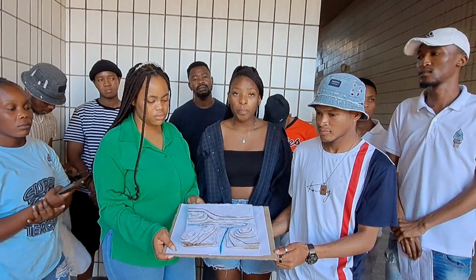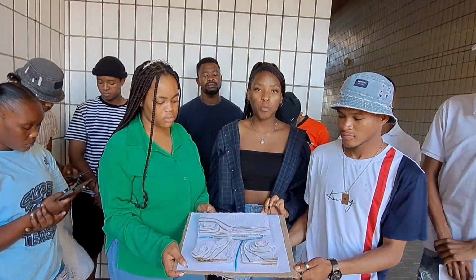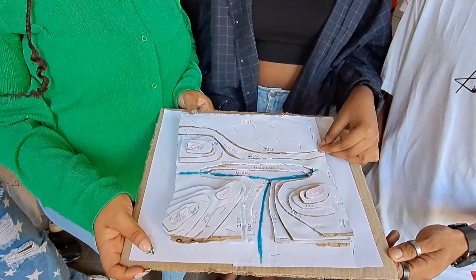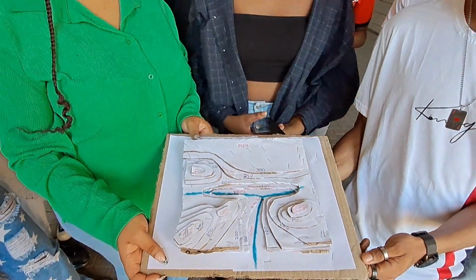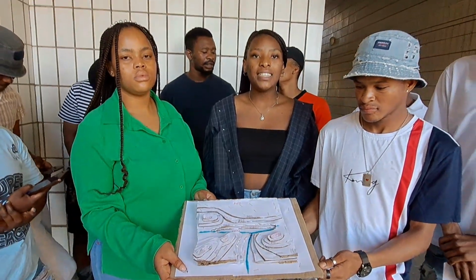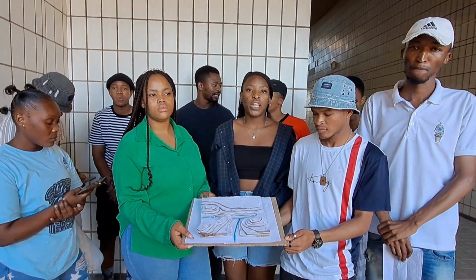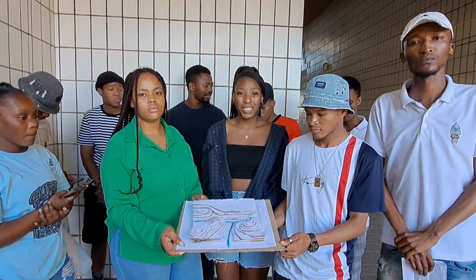So I'll be touching on plains. As we depicted on this model, our plains over here are 300 meters above sea level. So what are plains? Plains are flat and level areas that are usually shaped from erosion and also deposition from sedimentary rocks.